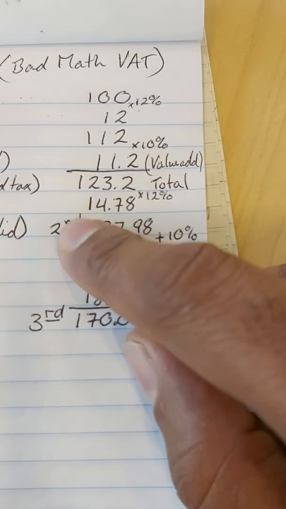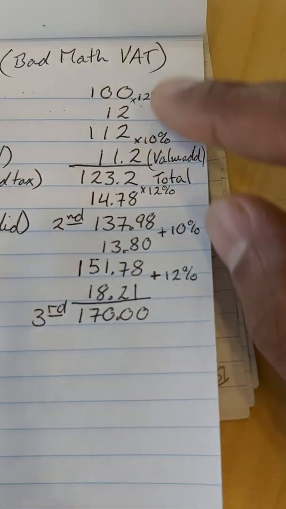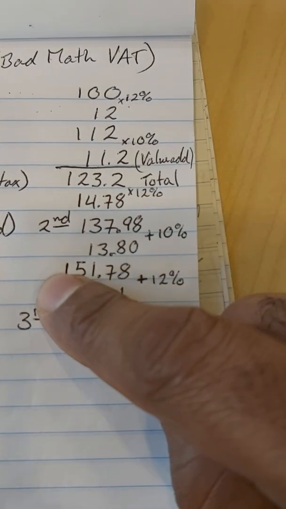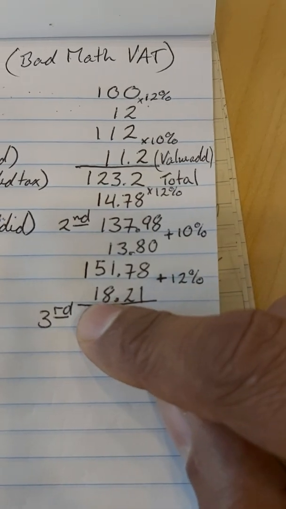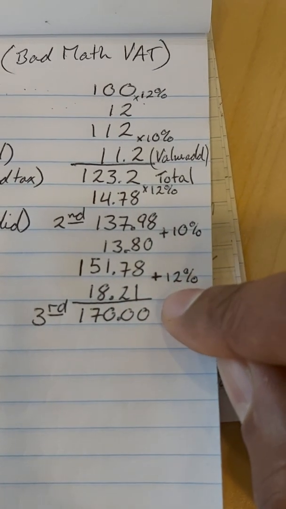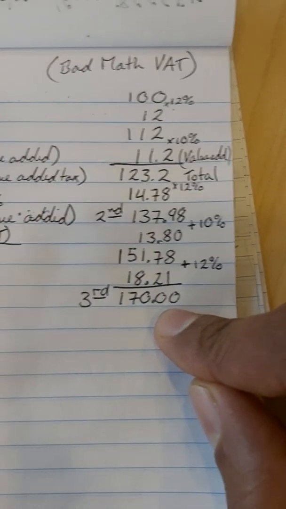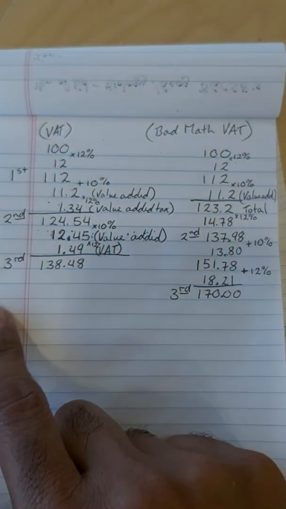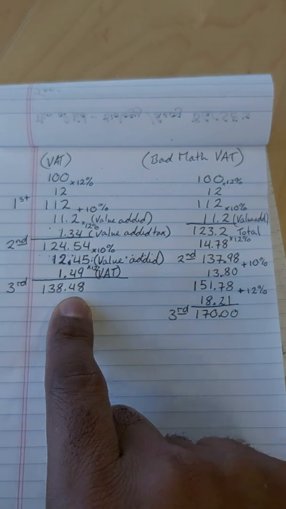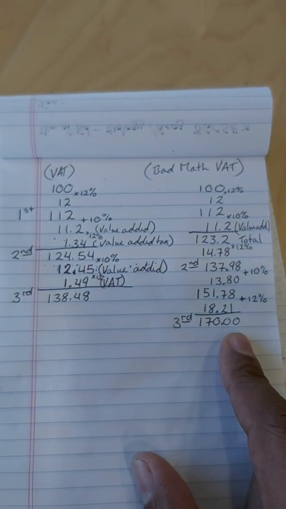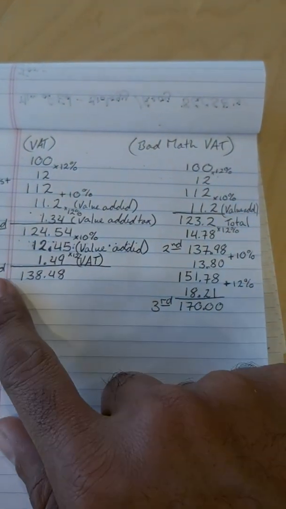And again, if this person does that same methodology and charges the VAT on everything, they're charging a tax on this $151.78, and that's now $18.21 of tax. And so now you get $170. So now you're at a point where an item that, if you calculate VAT the proper way, would be $138.48, is now $170.